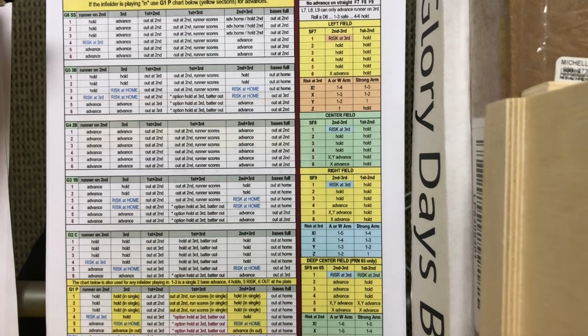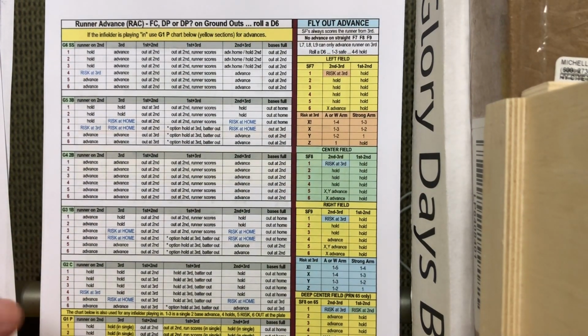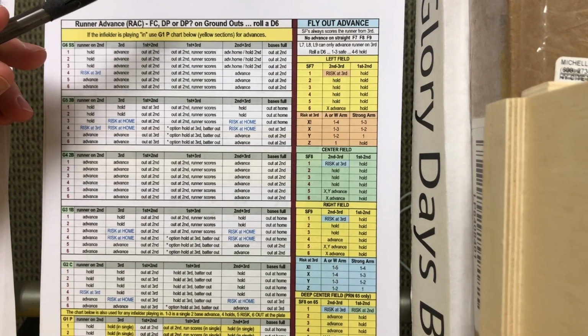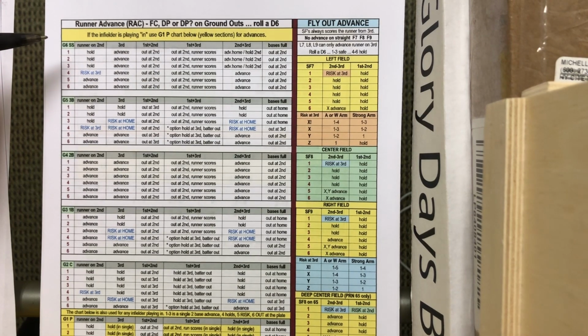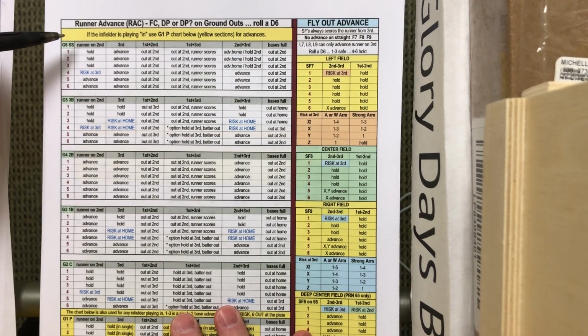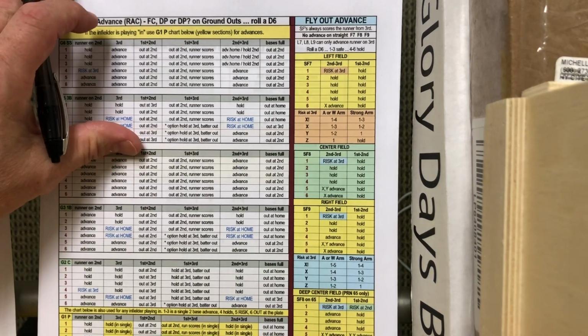This is a wonderful chart because it uses color extremely well to get across the point. This is a runner advancement chart on groundouts. This is a rare case in this game where you may have to roll a second time to resolve an at-bat. The vast majority of at-bats do not resolve that way. Just one roll is all you're going to need.